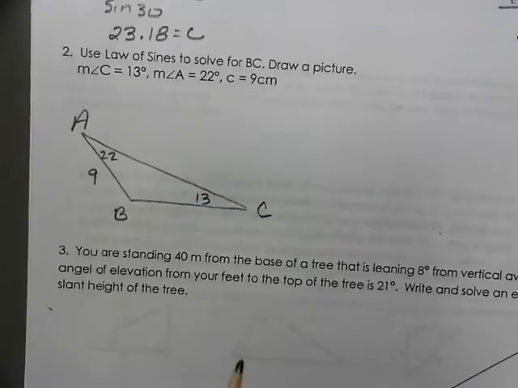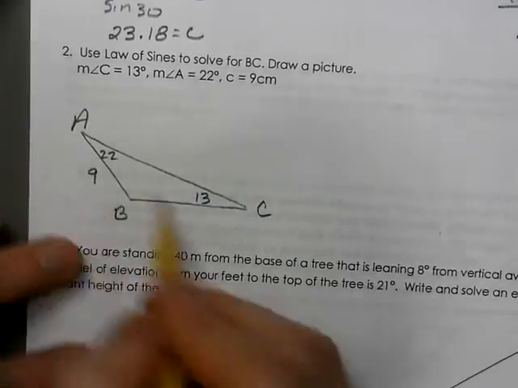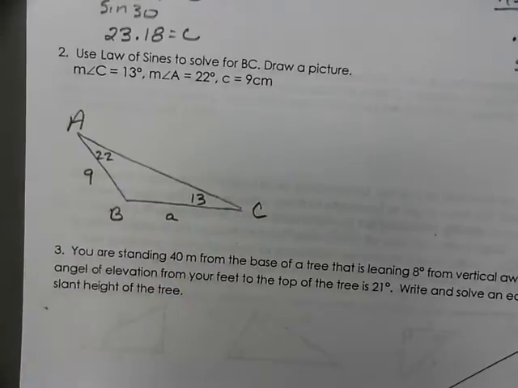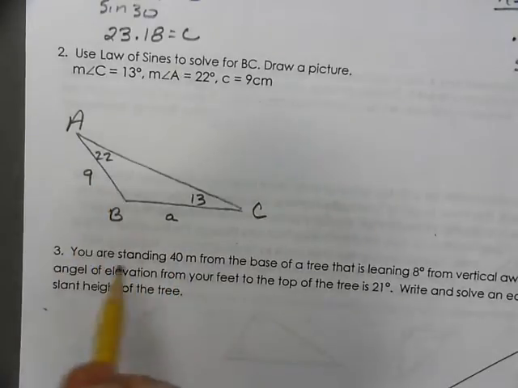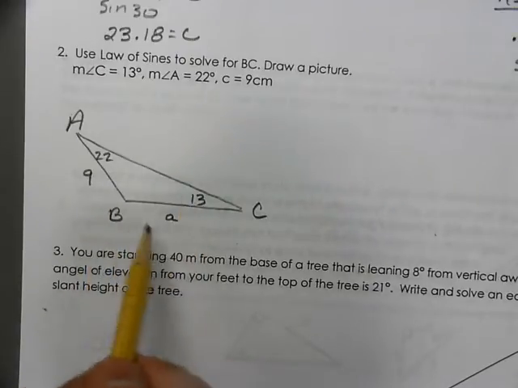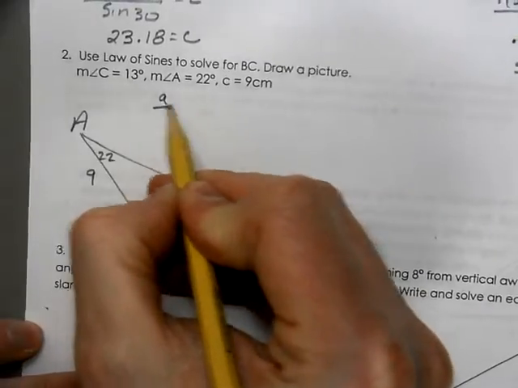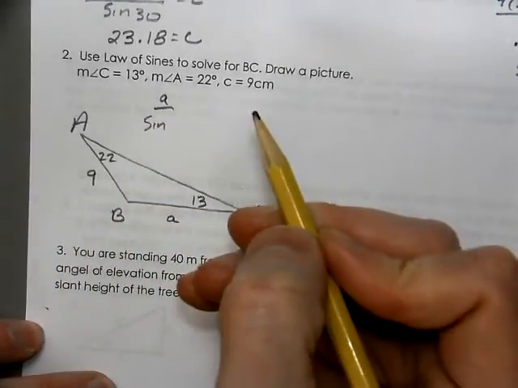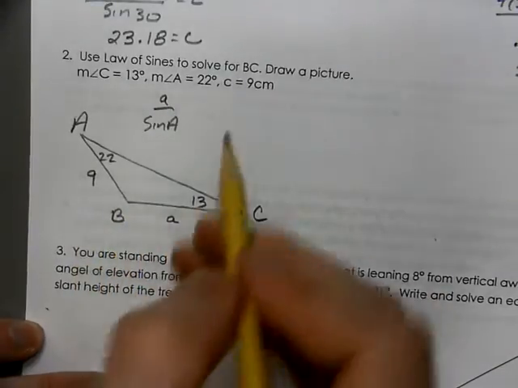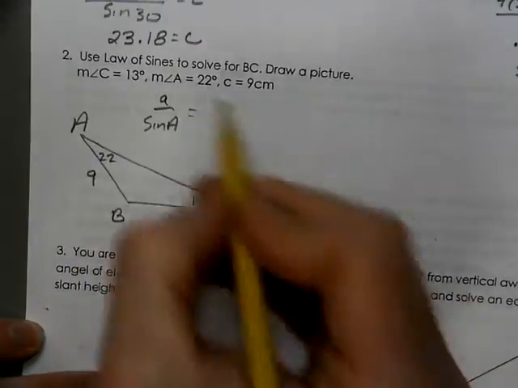We're supposed to figure out the length of BC. BC is over here. We'll call that side A. Well, in this case, I have 2 bits of information for C and only 1 for the A, and I can solve for the other. So I don't need to calculate out what this angle B would equal.